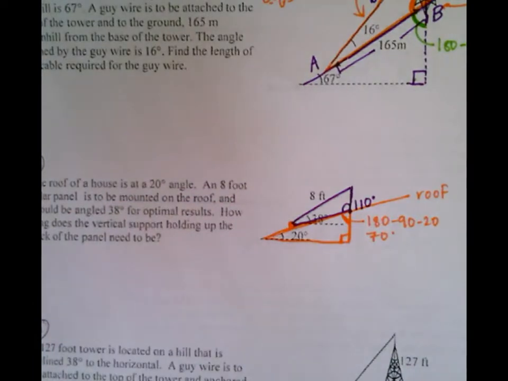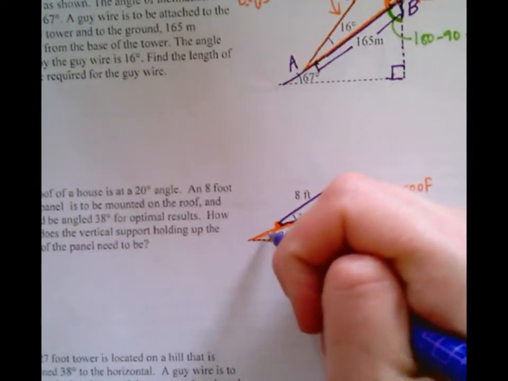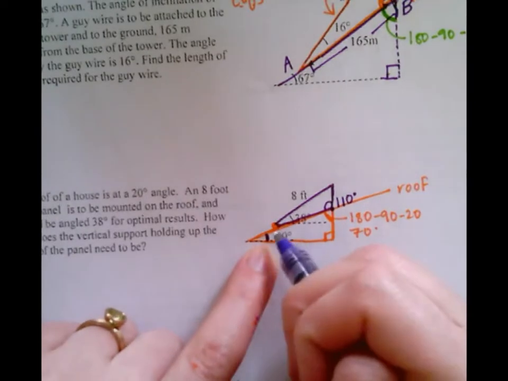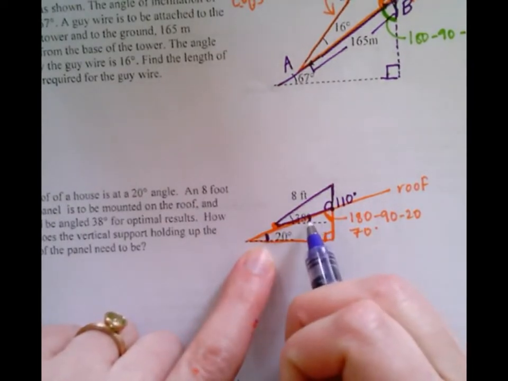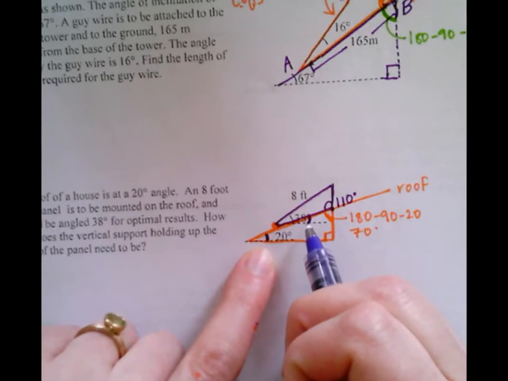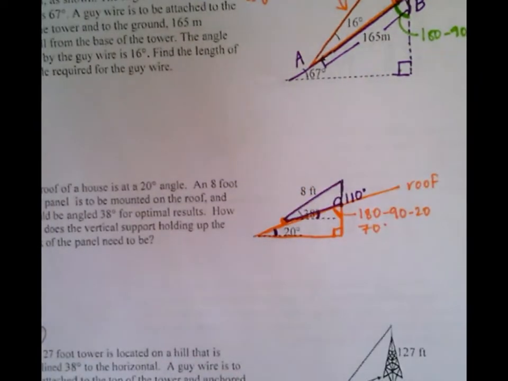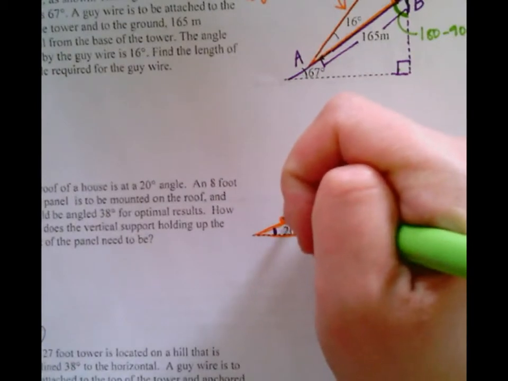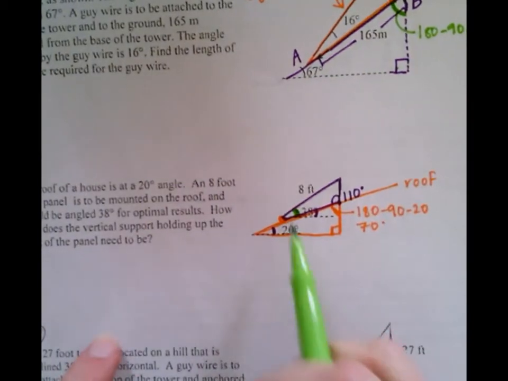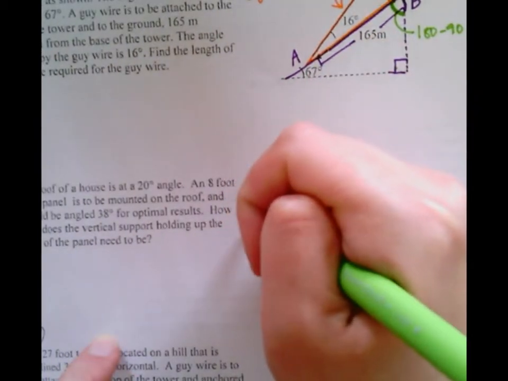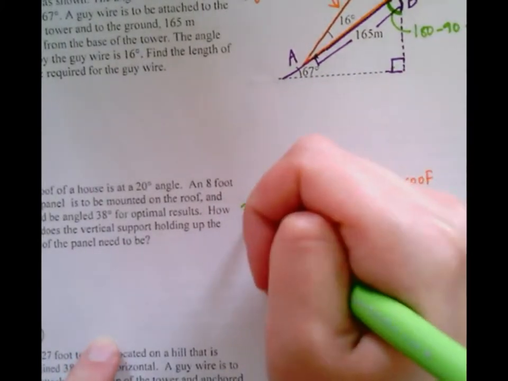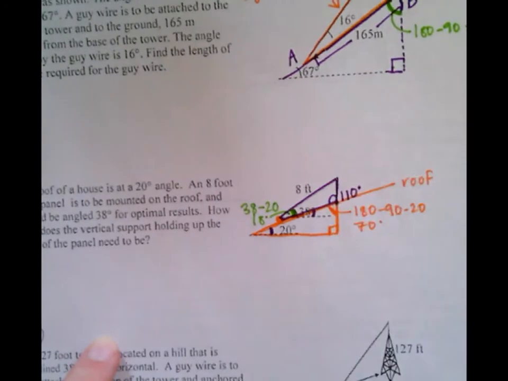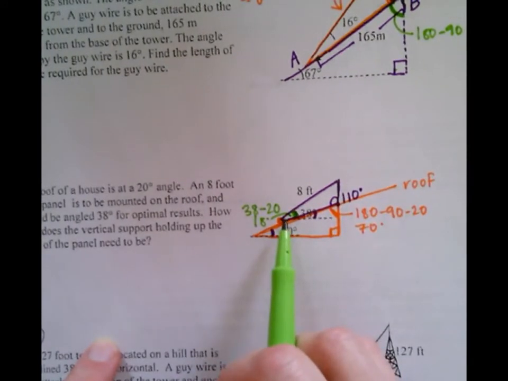So the key is that if this angle in the corner is 20 degrees, then there's also a corresponding angle up here that's 20 degrees. To get the angle in the smaller triangle on top, I'm going to highlight it in green, that's actually 38 degrees minus 20. So 18 degrees is what goes in the smaller triangle.